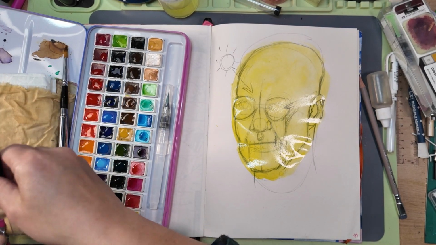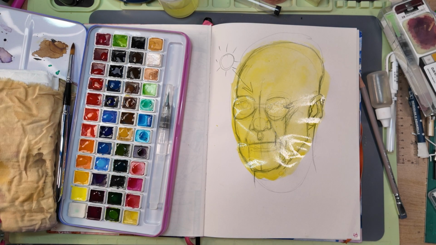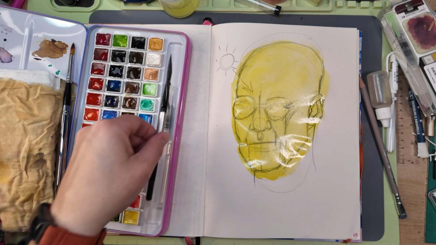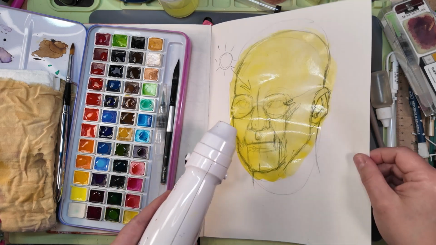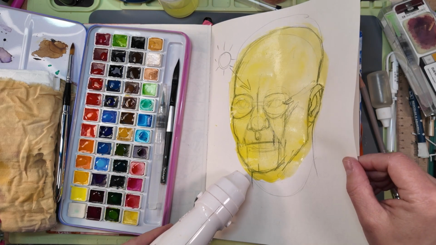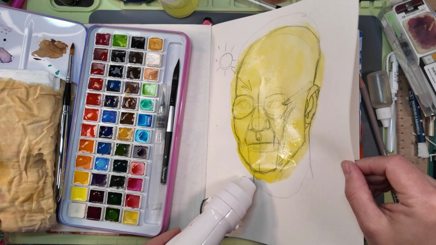I am going to hit this with the dryer, see if I can dry this out a little bit. I don't usually work with the dryer when I'm doing this technique.